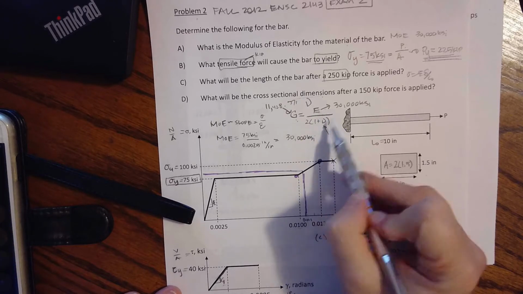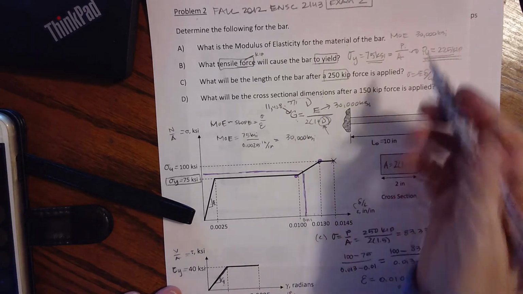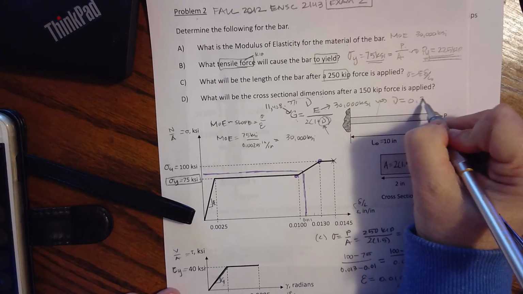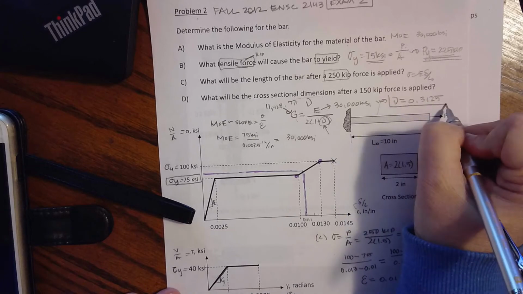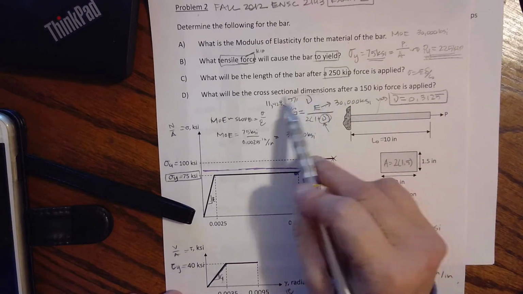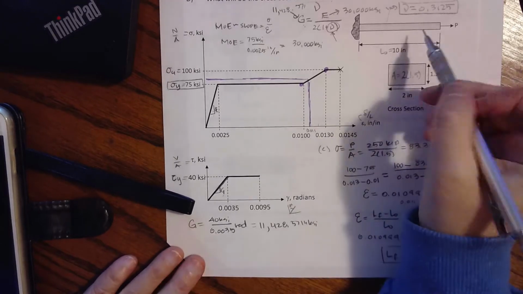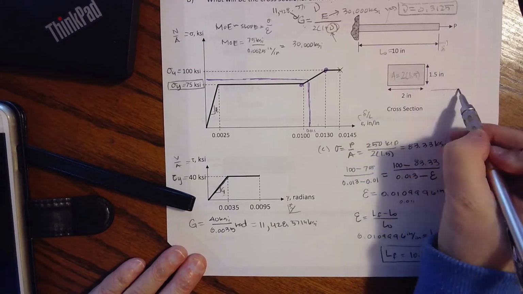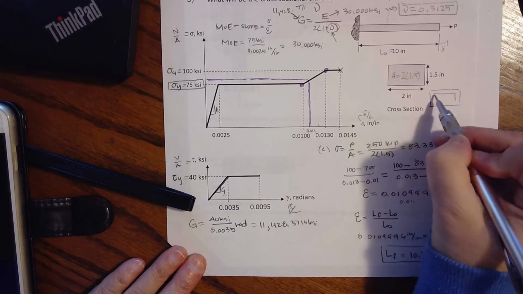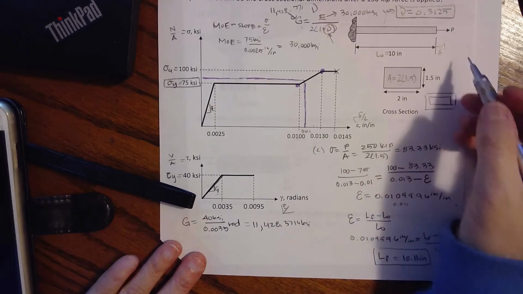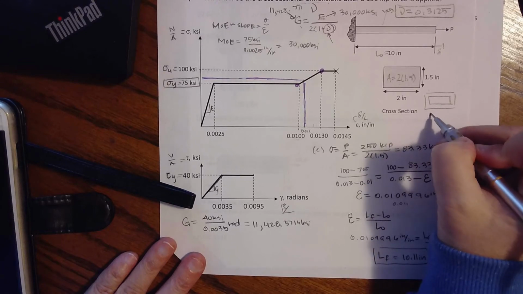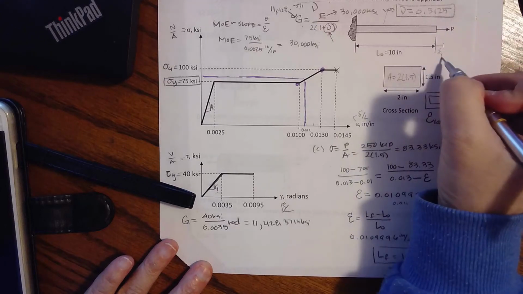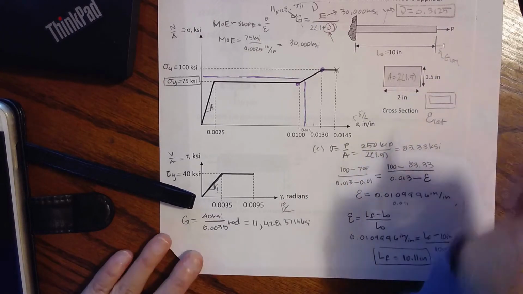And so all I have to do is solve for Poisson's ratio, and I get that Poisson's ratio is 0.3125. So I need that in order to find my new cross-sectional dimensions. As I'm pulling this, I have increased in length. My delta has gotten bigger. So that tells me that I'm going to get smaller internally. So I need to find the strain that's taking place laterally. This is the longitudinal and this is the lateral.